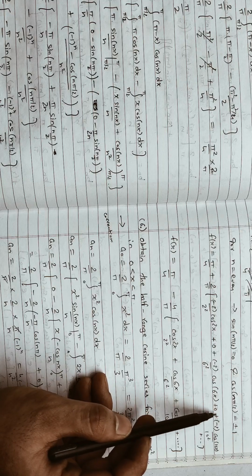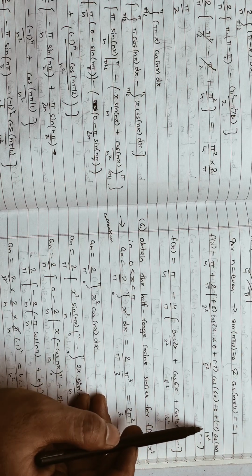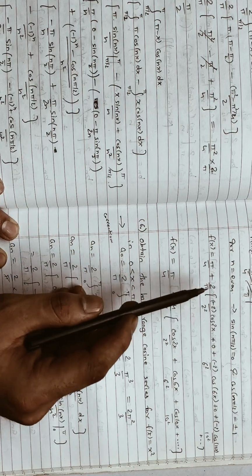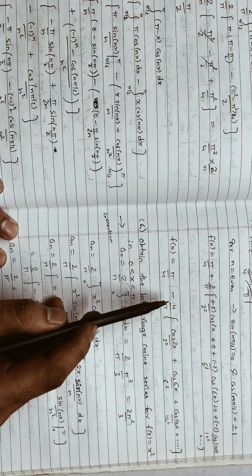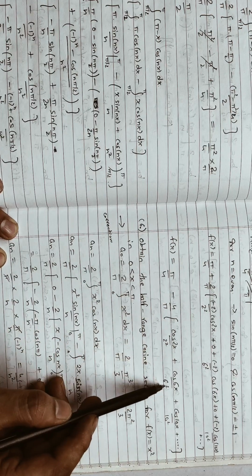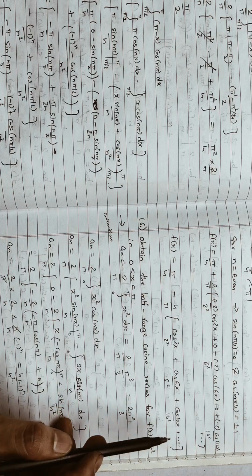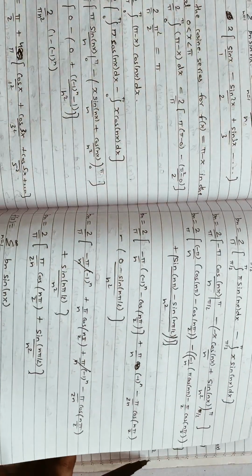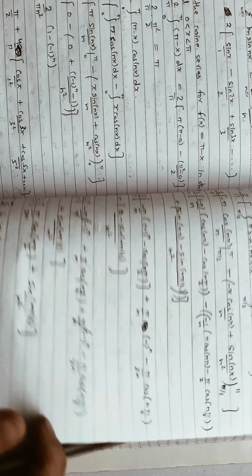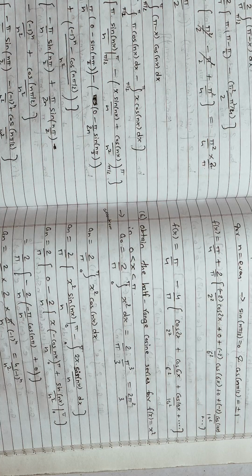Plus again n equal to 8 will give me 0, and for n equal to 10 it will give me minus 2. So I am taking minus 2 common here, so it will give me minus 4 upon pi [cos 2x upon 2 square plus cos 6x upon 6 square plus cos 10x upon 10 square up to infinity]. So in this way we can show that f of x is equal to this thing by considering n equal to even. So this was our question number 5, in which two corrections were there.